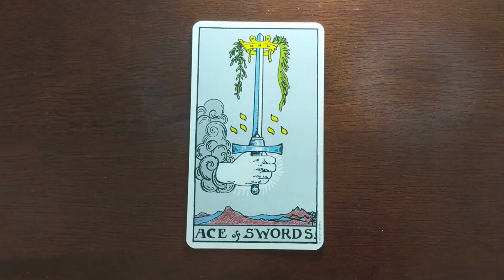Okay, so the first thing I want to get into, and it ties into the meaning of this Ace of Swords before I get into the actual symbols, is I want you to think about the start of winter and how you feel when winter begins, and what are some of the things that come to you. So I'm going to describe what comes to me and how this ties into the freshness and the crispness of the Ace of Swords.